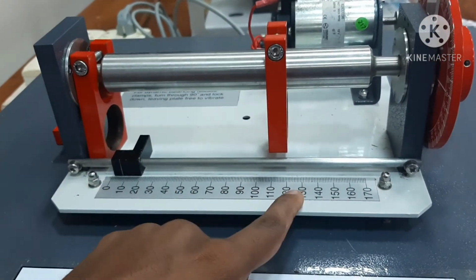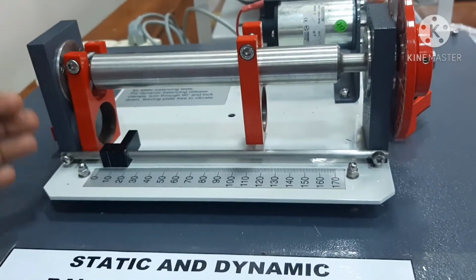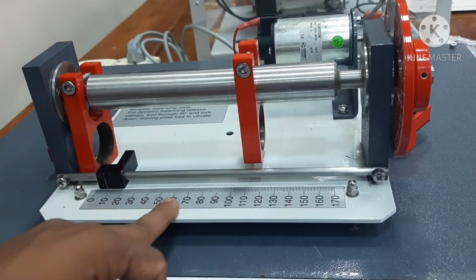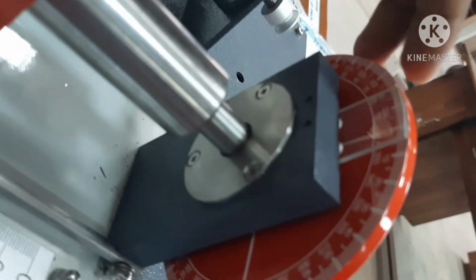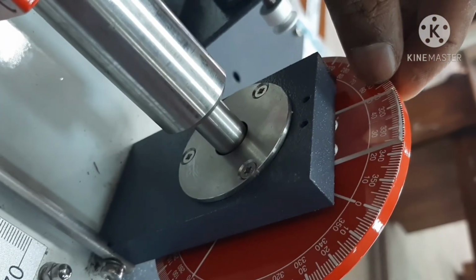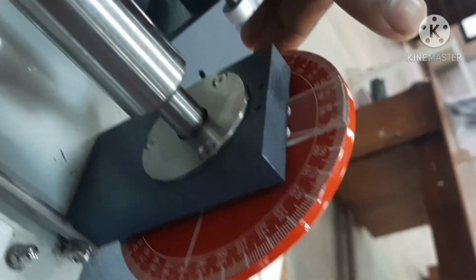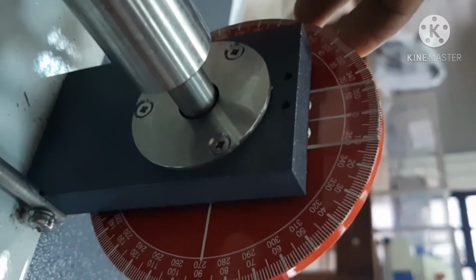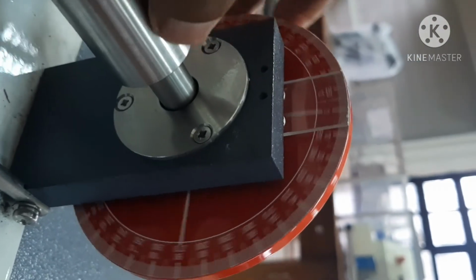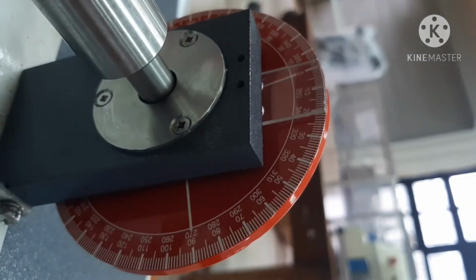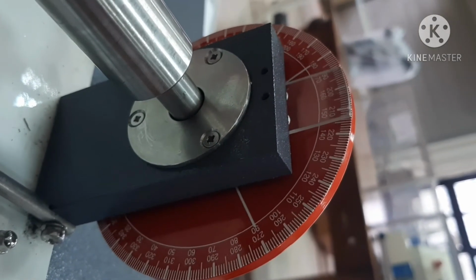Here on the linear scale, we can fix the mass blocks at the required distance. And this is the circular scale for the angle, because we have to fix the blocks at different angles. Therefore on the circular scale you can see there are two different circular scales with angles from 0 to 360.